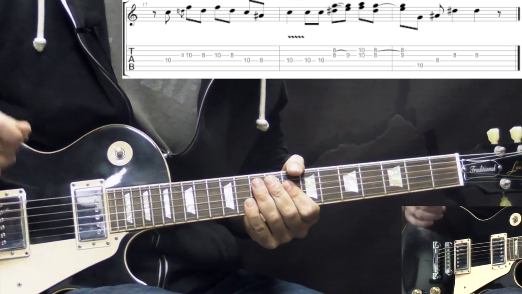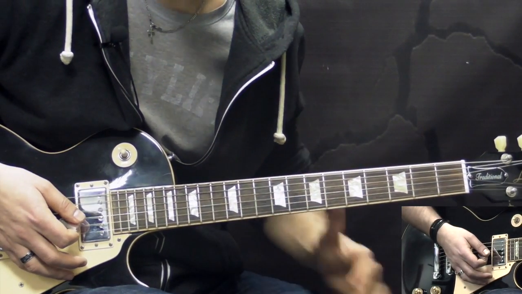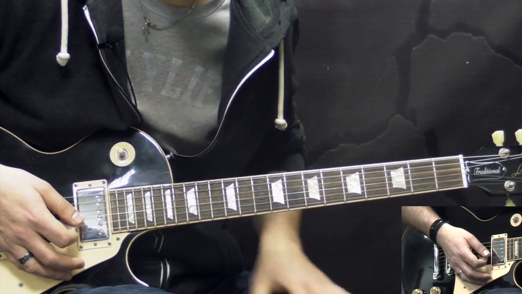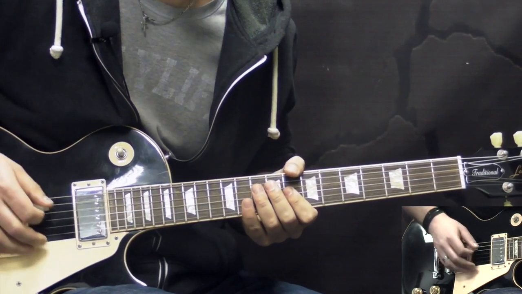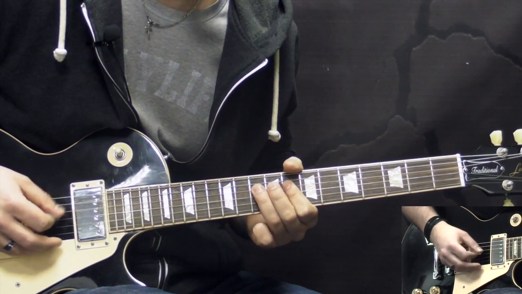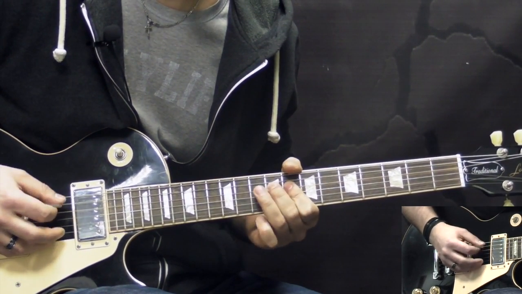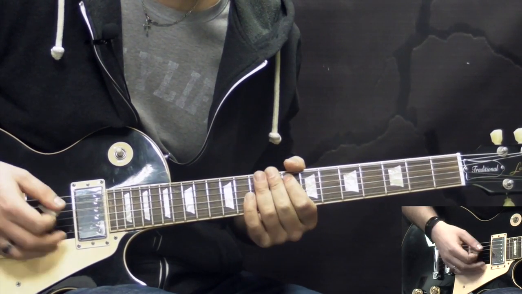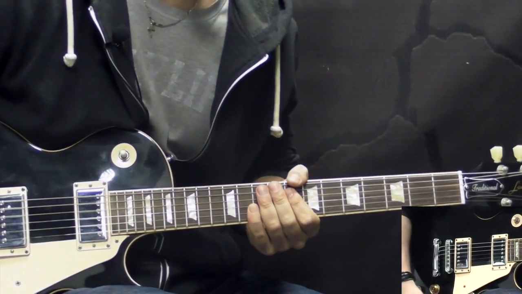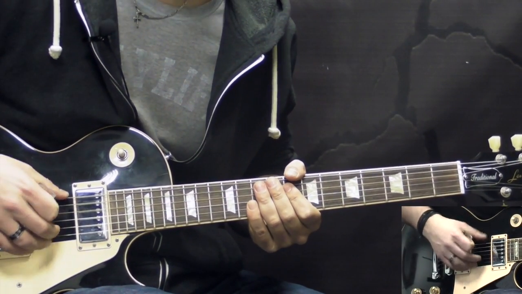Alright, so nothing changes. So that's pretty much the whole section. Then after that we go into fade out, and again we're just playing the riff. Alright, and that's how the song fades out. So basically that's the whole thing.